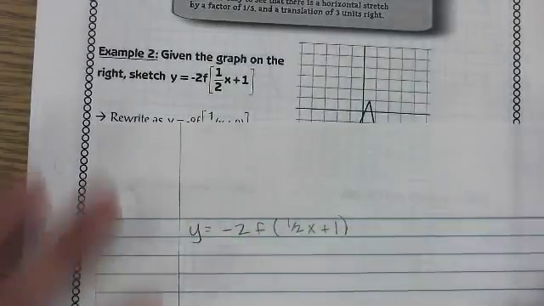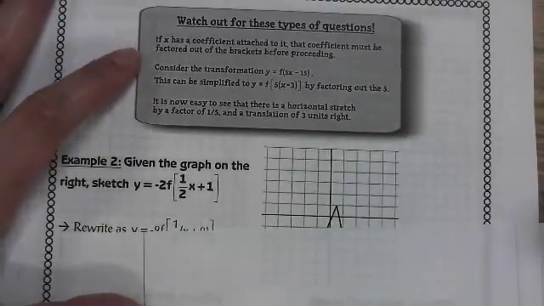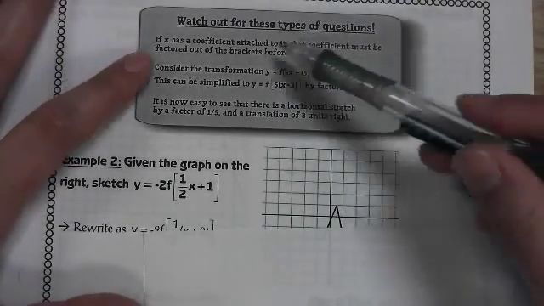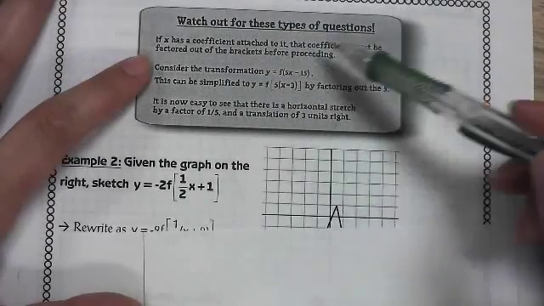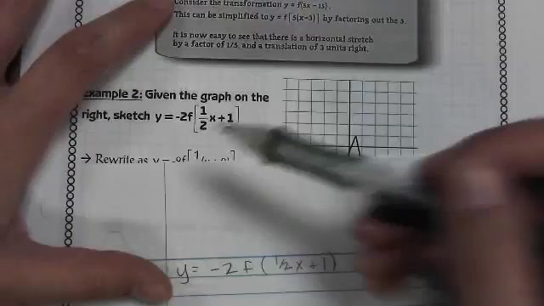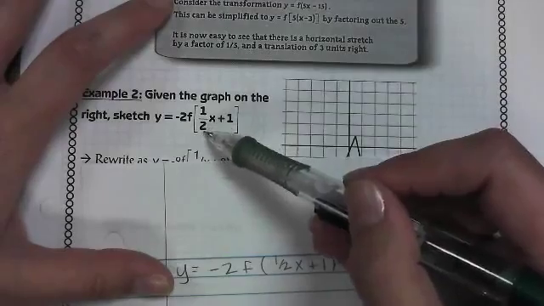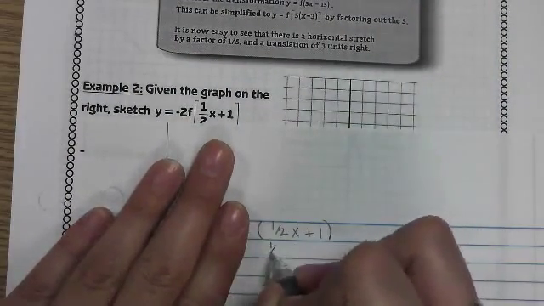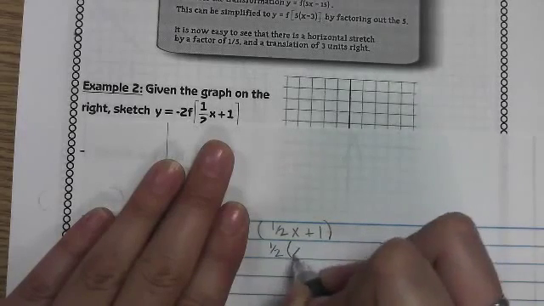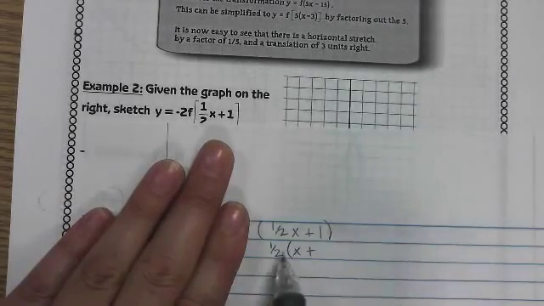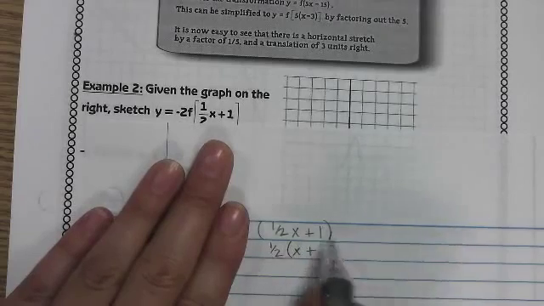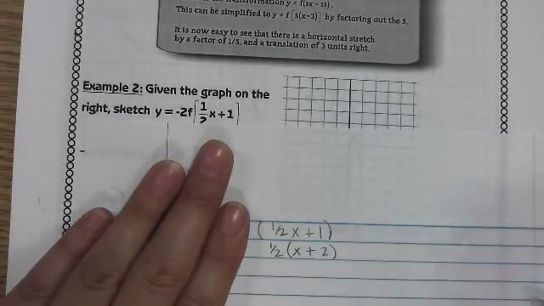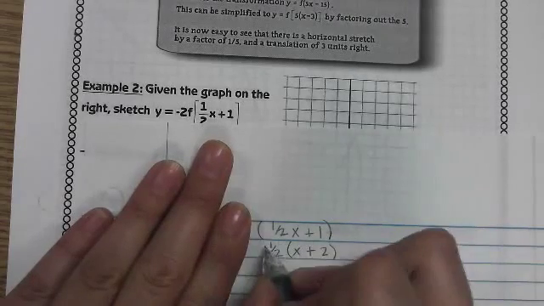Okay, so go ahead and look at this box up here. It says if x has a coefficient attached to it, that coefficient must be factored out of the brackets before proceeding. So if we look here, there's a 1/2 in front of the x, so we have to take out that 1/2. I'm going to ignore this part. I'm going to factor out 1/2, so that's 1/2 times x. And then I have to think 1/2 times the number equals 1, so the number that it must have been was 2. So 1/2 times 2. So that's all the stuff that's happening inside the function.